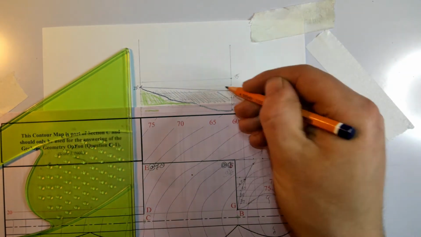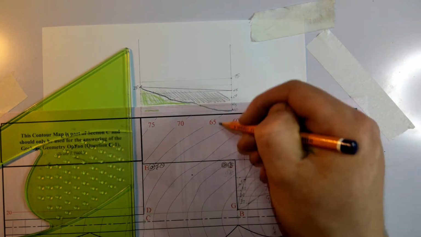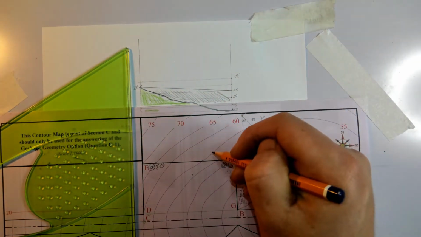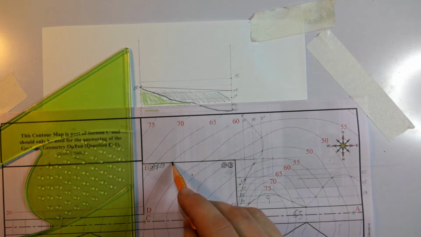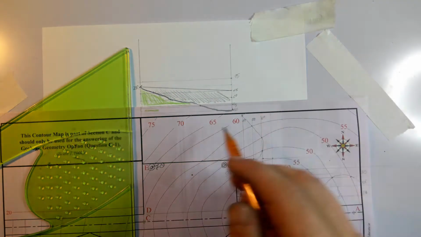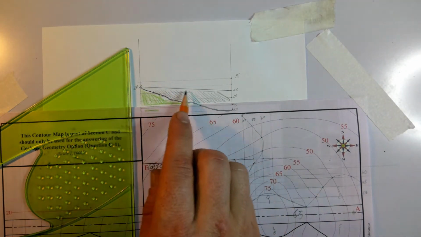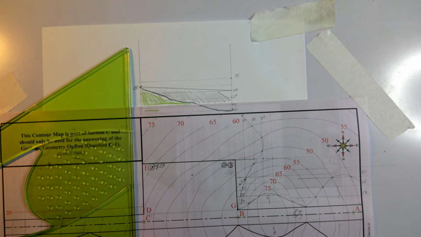Now the road goes from 65 to 70, and this is a point on the Earth's surface at contour 50, so I bring that up to 50, that one up to 55, then this one up to 60, 65, and 70, and so on. You sketch them in. So that's the Earth's surface there, and that's the sloping surface of the car park. The Earth's surface is below the car park, so the answer is you need an embankment.